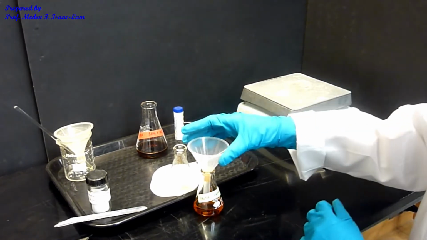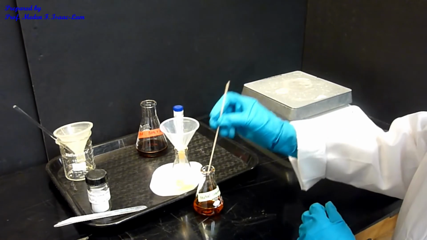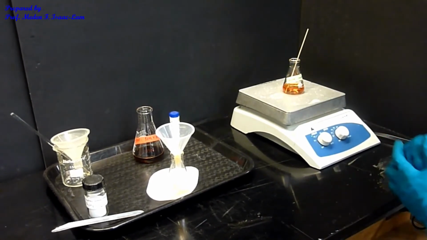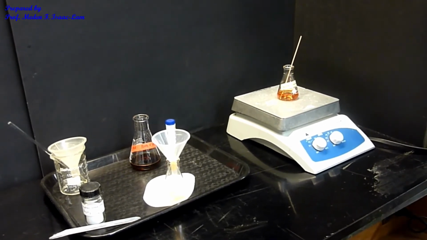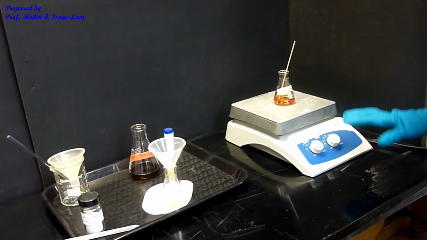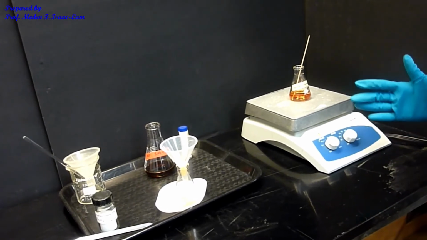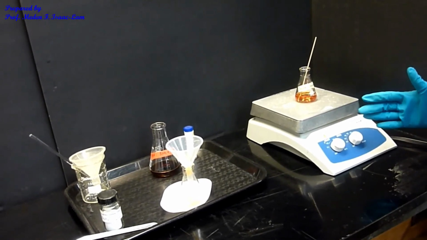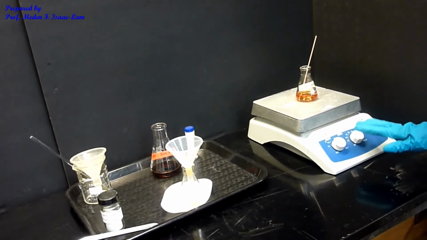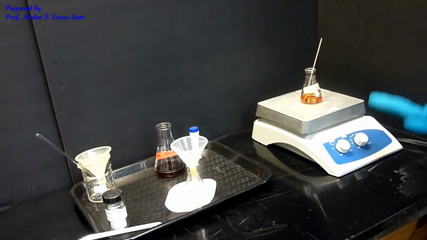And then I'm going to get rid of this funnel, put it back here, and then I'm going to use a boiling stick, and I'm going to let it evaporate. I don't want to set the heater too high, otherwise I might evaporate my neutral component. I just want to evaporate the ether. I set it slightly just above 30. If it's too slow, I can increase it slightly, but not too much.